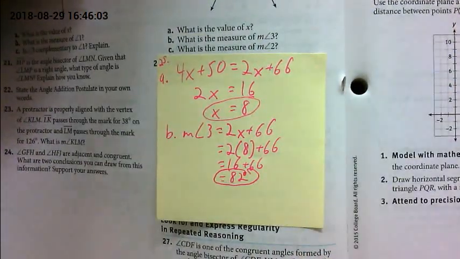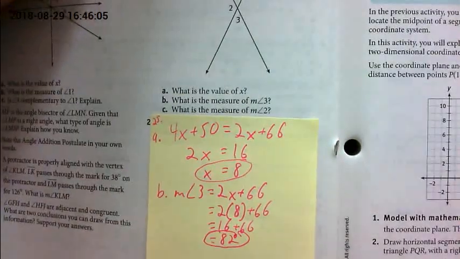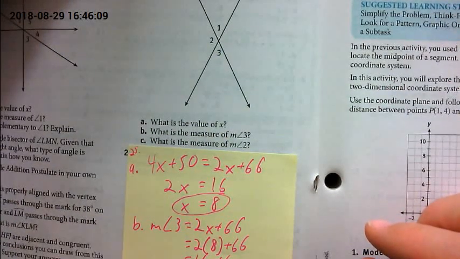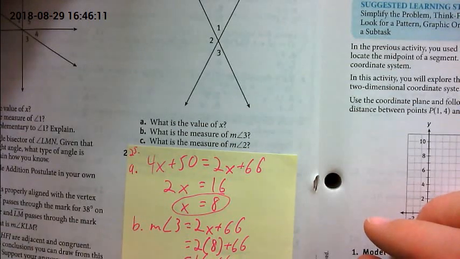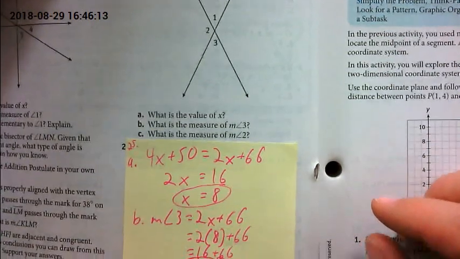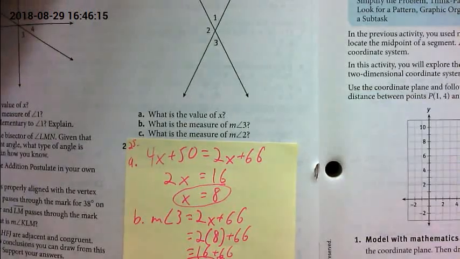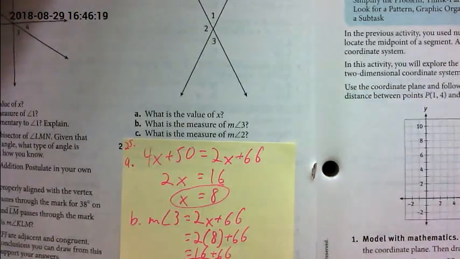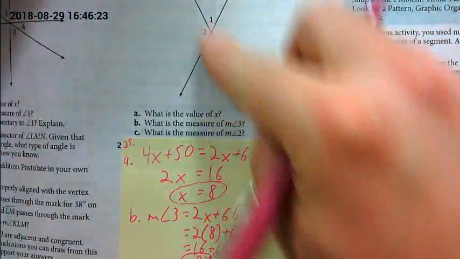And then measure of angle 2. Well, angle 2, look back up at the diagram, was next to 3. How would we find angle 2 if we already know angle 3? Okay, you subtract 82 from 180. Yeah, because those two form a straight line. That's a linear pair. A linear pair must always be supplementary.